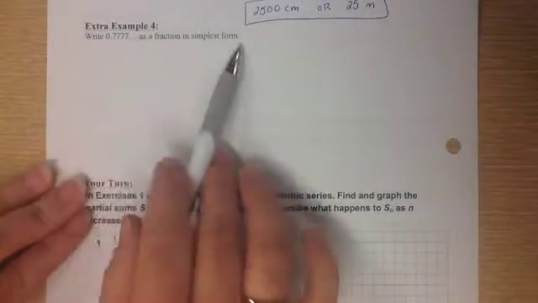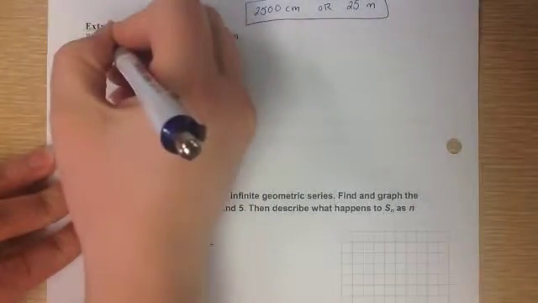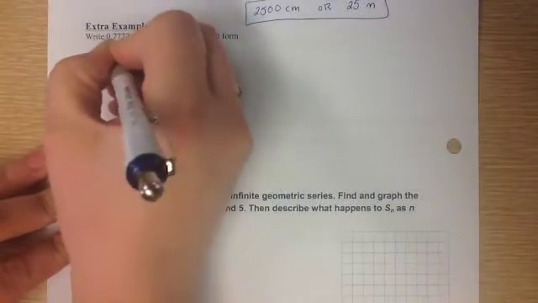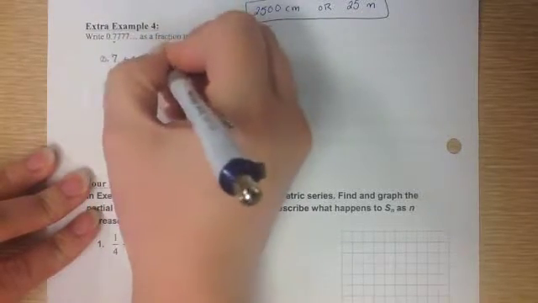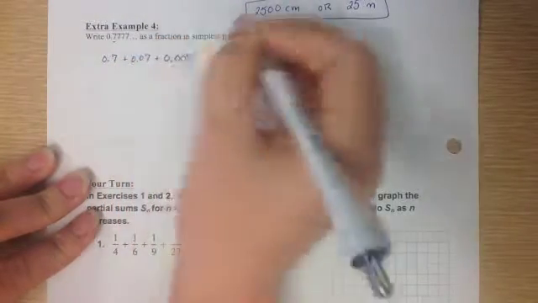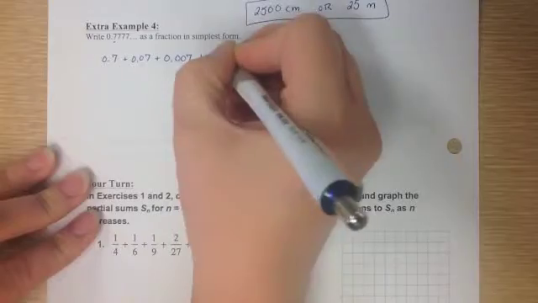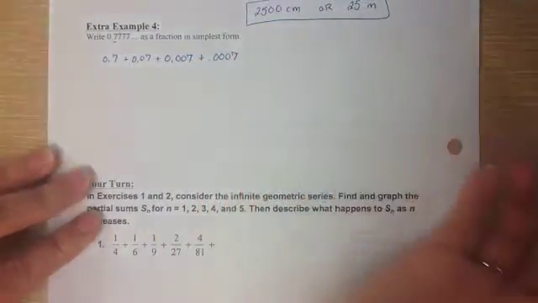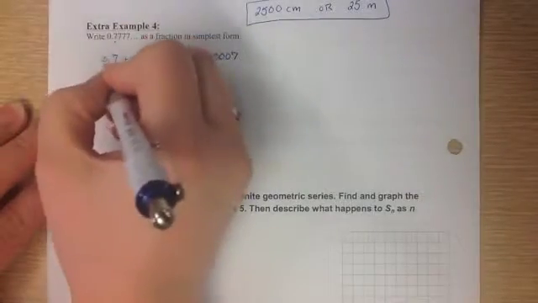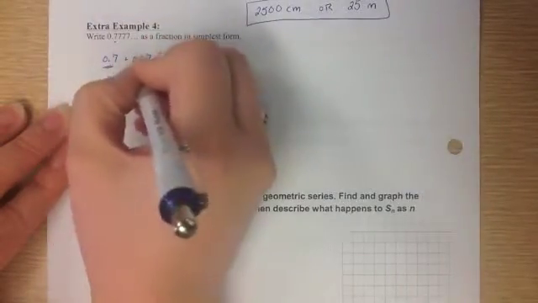Basically, I'm going to rewrite this as a series. I'm going to break this up into pieces that repeat. The part that repeats is the 0.7. So I can think of this as 0.7 plus 0.07 plus 0.007 plus 0.0007, and so forth. Basically, I just keep moving my 7 back one place. So my first term is 0.7.